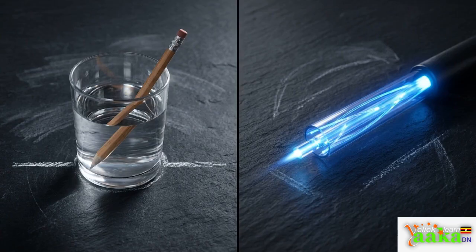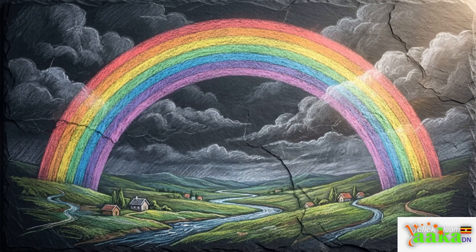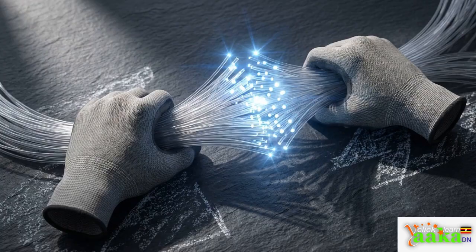Predicting how light behaves as it changes speed turns an optical illusion into a practical tool. These principles of bending and splitting light explain why we see rainbows after a storm, and how we maintain high-speed internet connections through glass fibers.